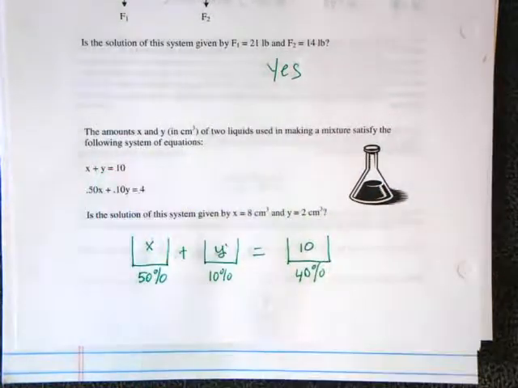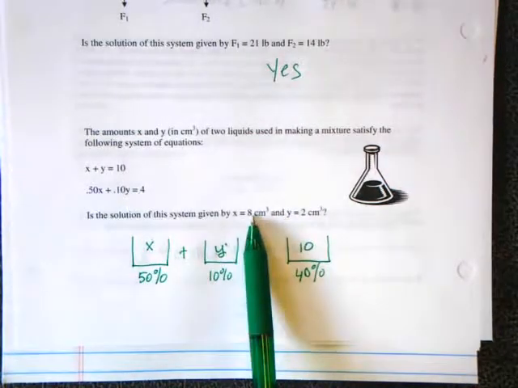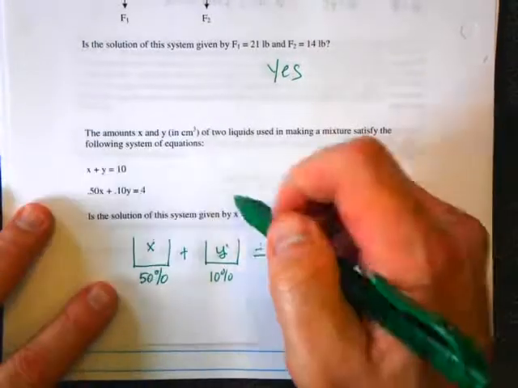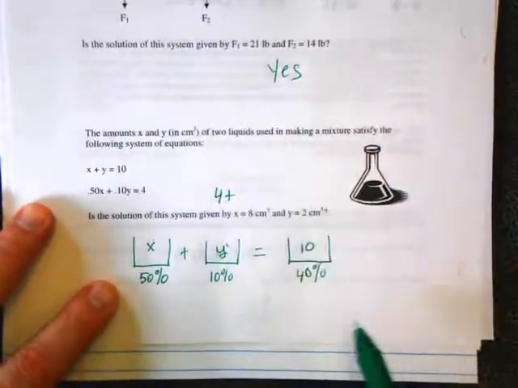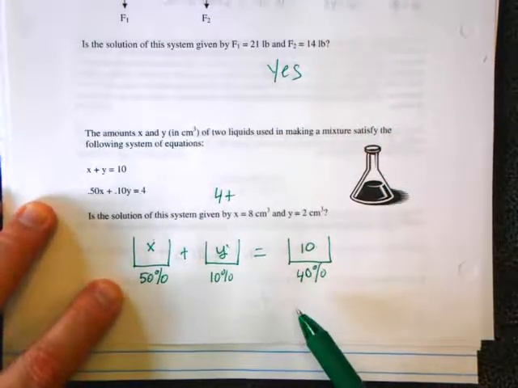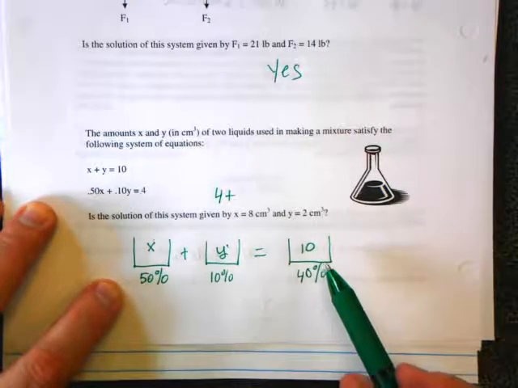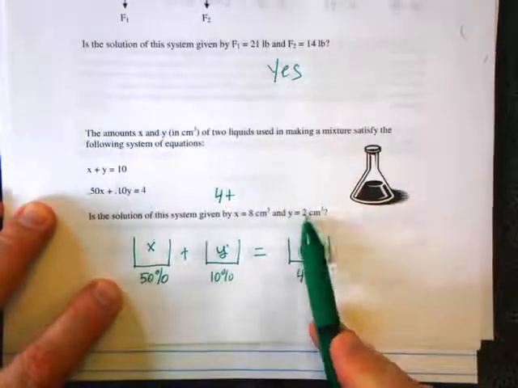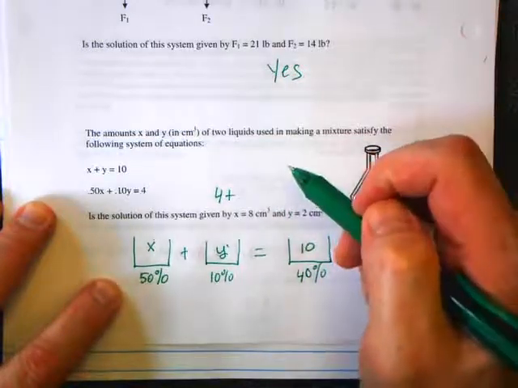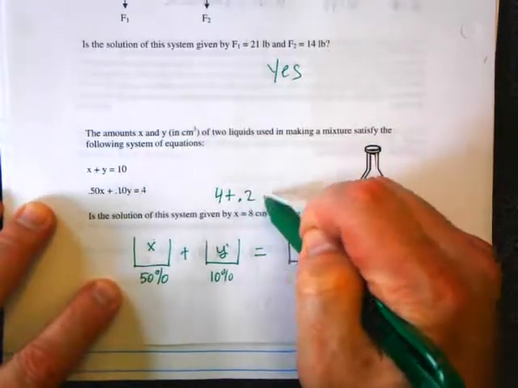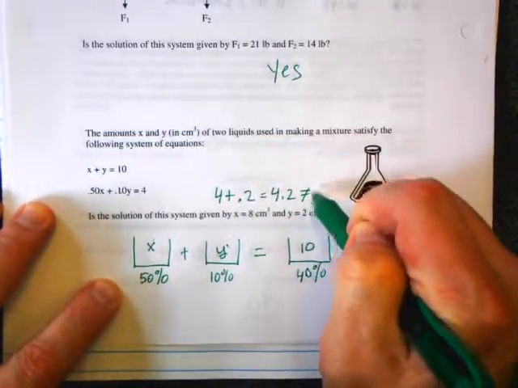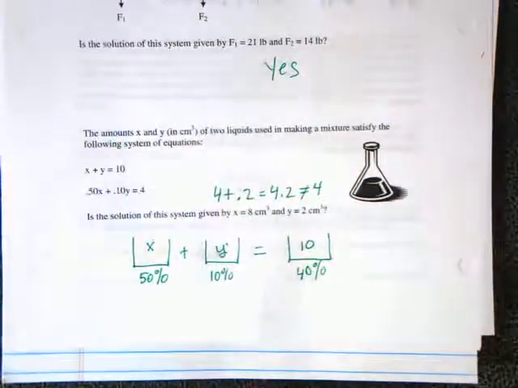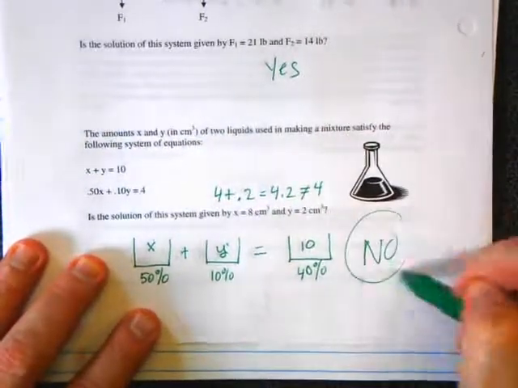Well, 8 and 2 makes 10. It doesn't work in the bottom one. 50% of 8 is 4. And no matter what else I add, I've got too much already, don't I? Because 10% times 2 would be 0.2. So yeah, that's not the right answer. We got too much acid. That one doesn't work.